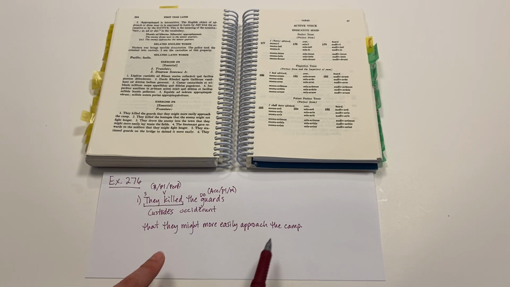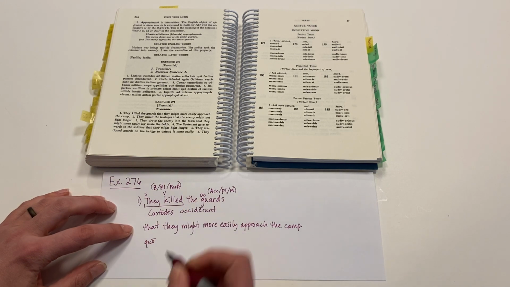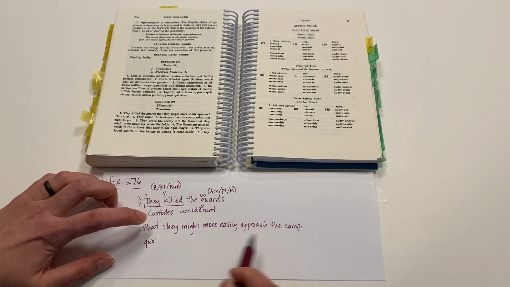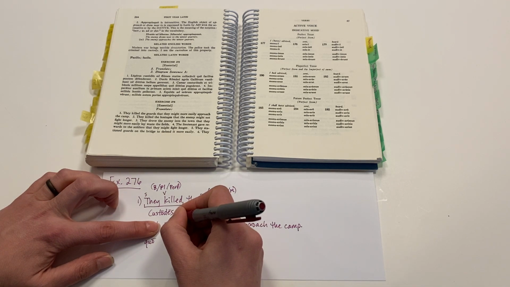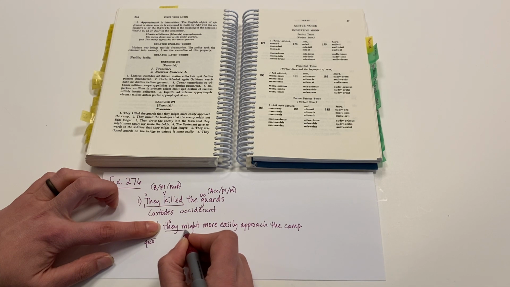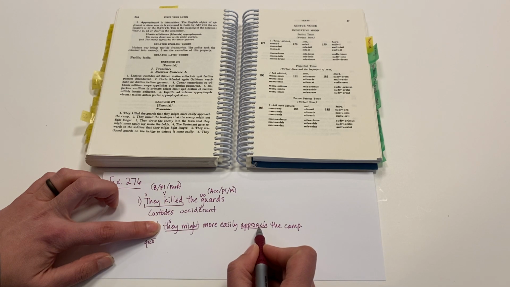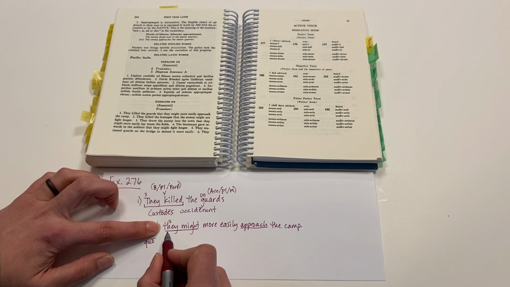That they might more easily approach the camp. So that is our quo. And then looking at the rest of the sentence, they again is our subject. So that's a pronoun. And we're going to go ahead and combine, they might approach is the whole verb in Latin. It includes that subject pronoun.